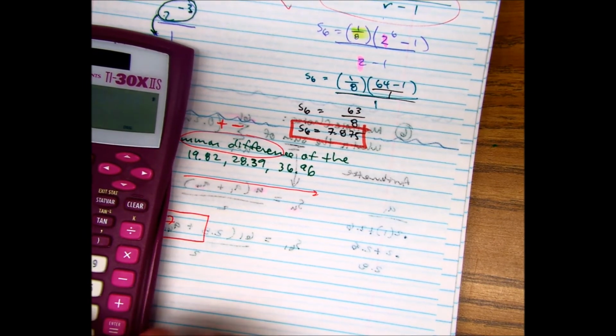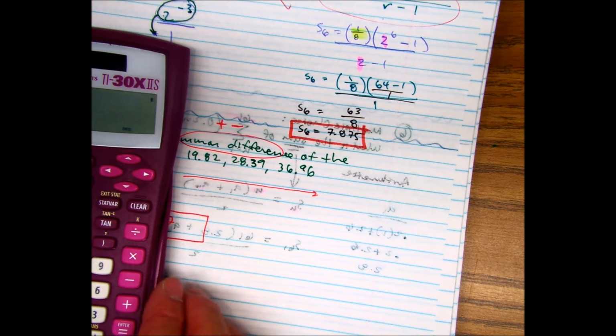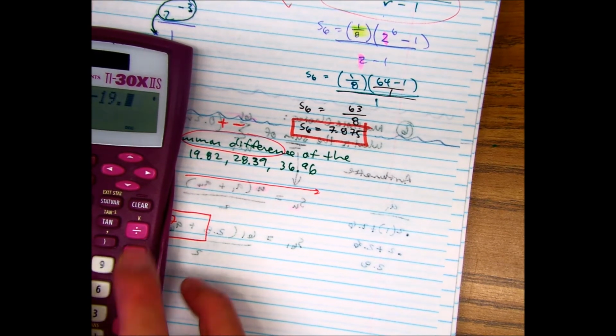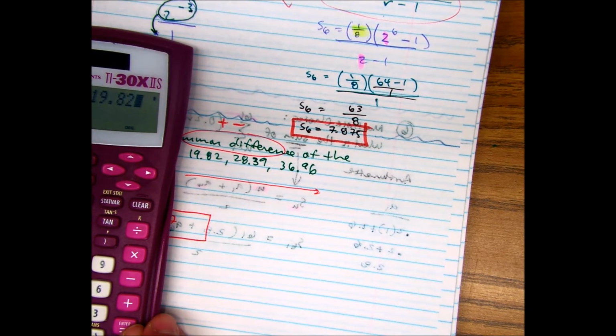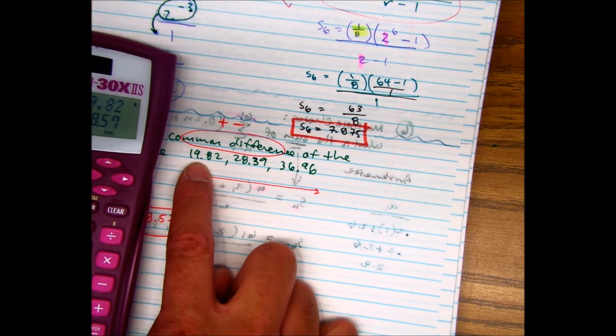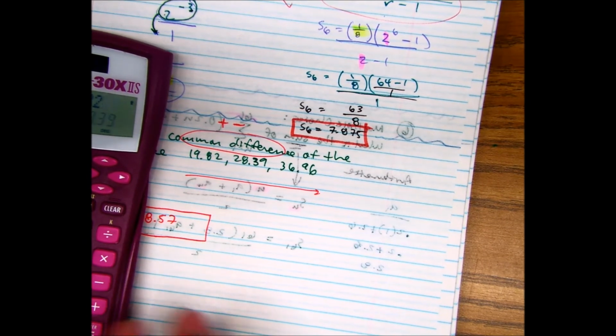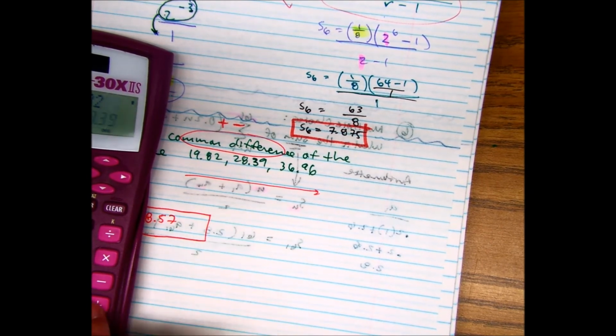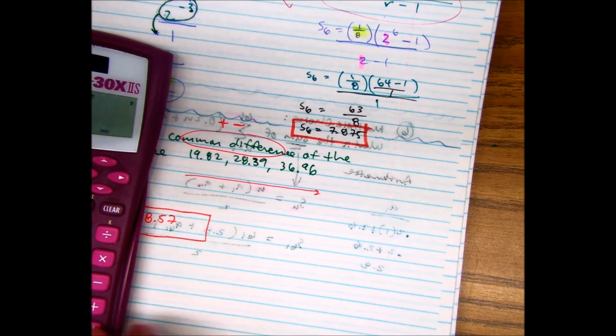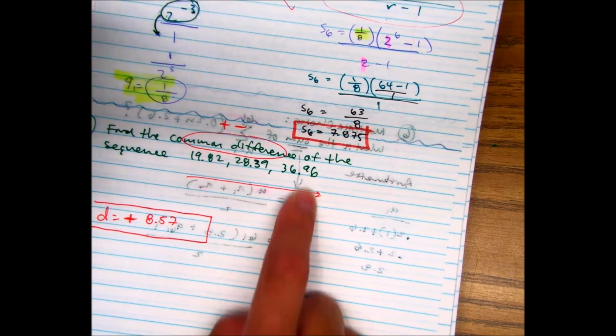So 28.39 minus 19.82, and you get 8.57. Then you can essentially add 8.57 to each of those numbers, and you get that number, and then add 8.57 again, and you get this number. Okay? That's question number 4. Number 5.